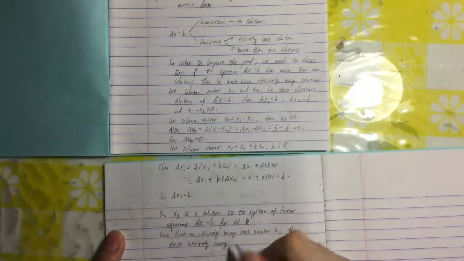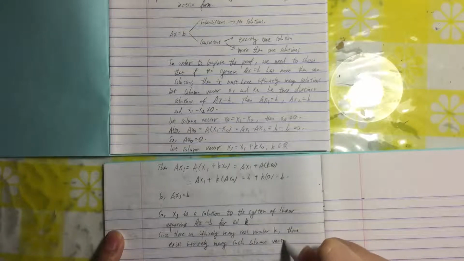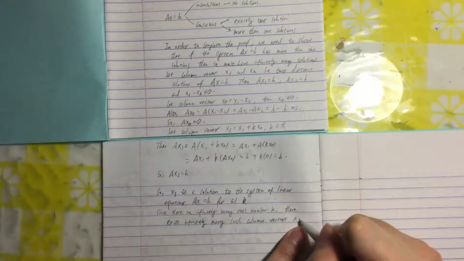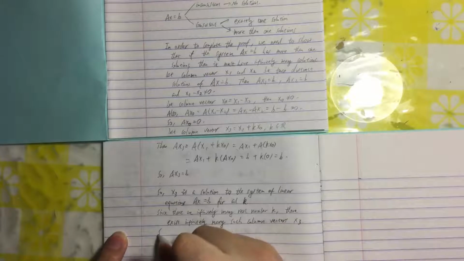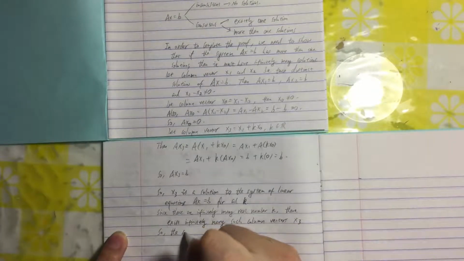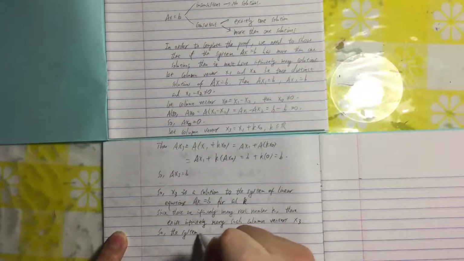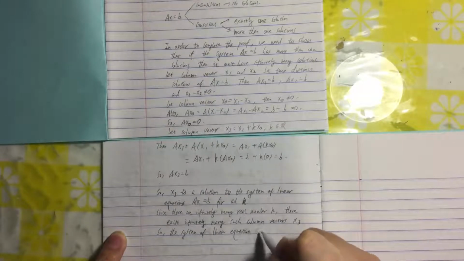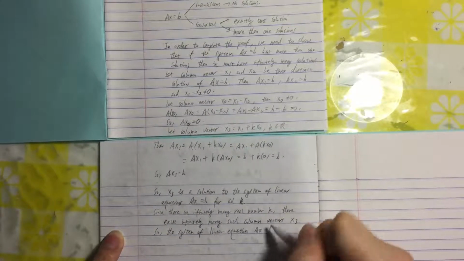There exist infinitely many such column vectors X3. So the system of linear equations Ax equal to b has infinitely many solutions.